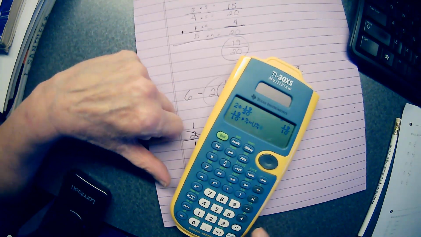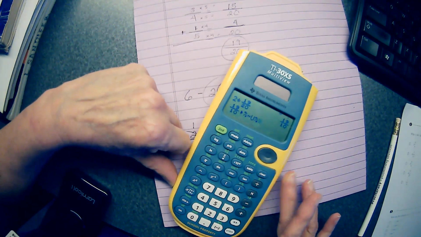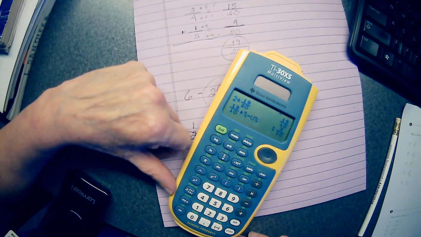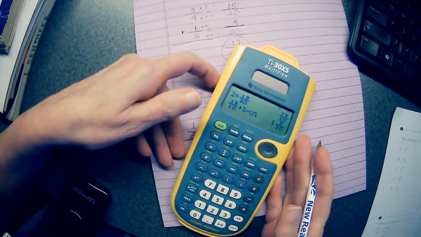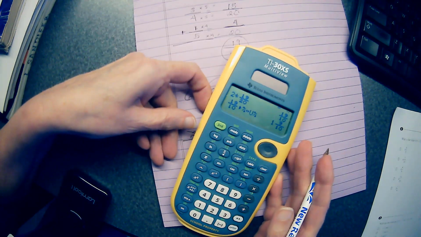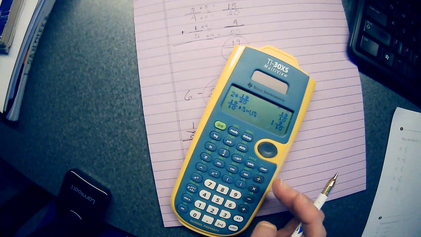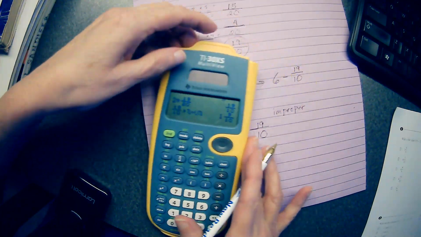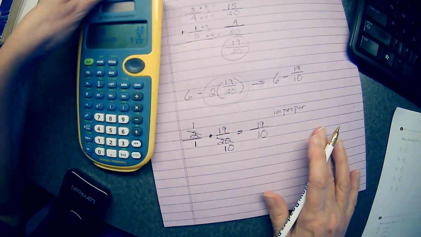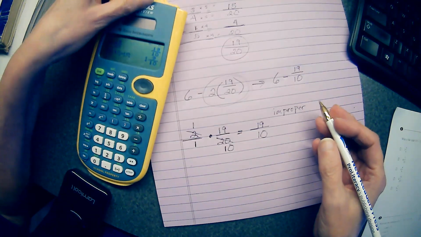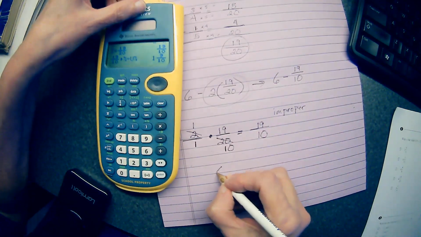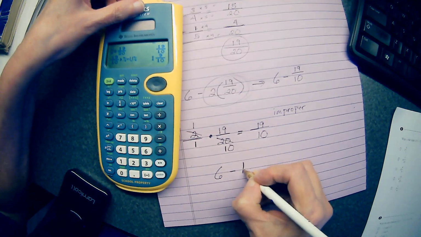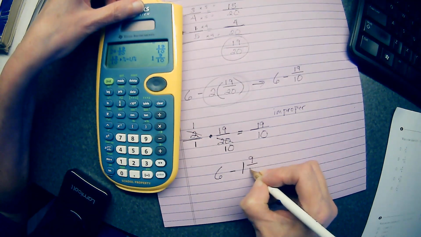This is just going to change it to a mixed number. Hit enter and we get 1 9/10. So 19 over 10 is the same thing as 1 9/10.